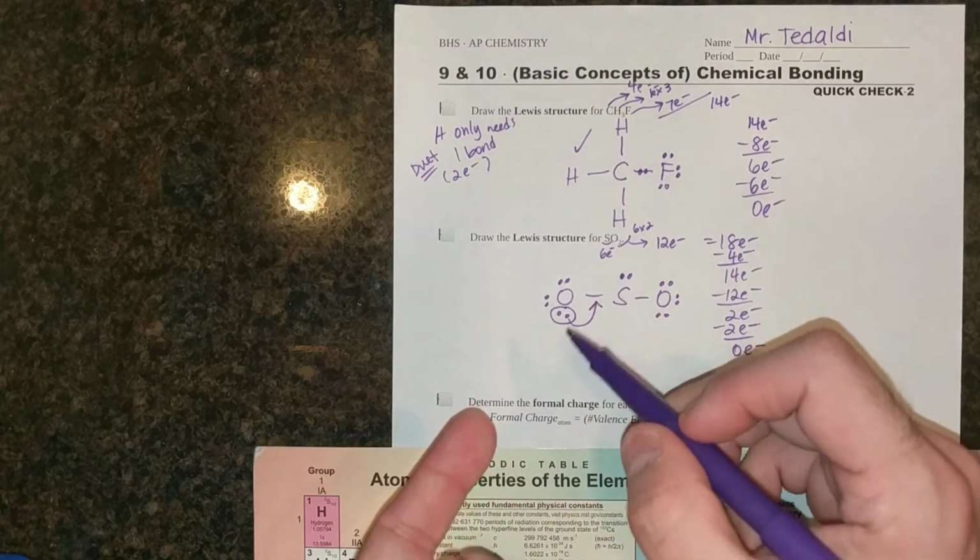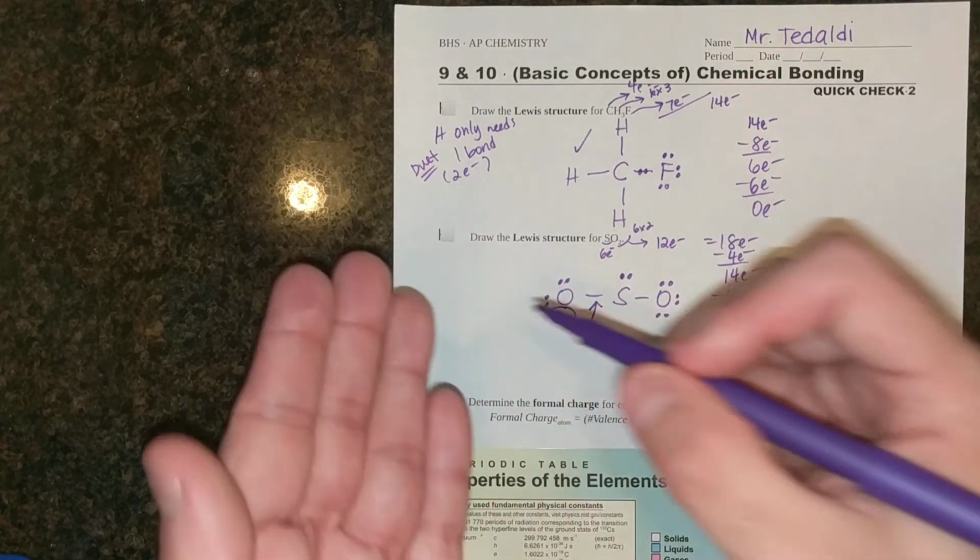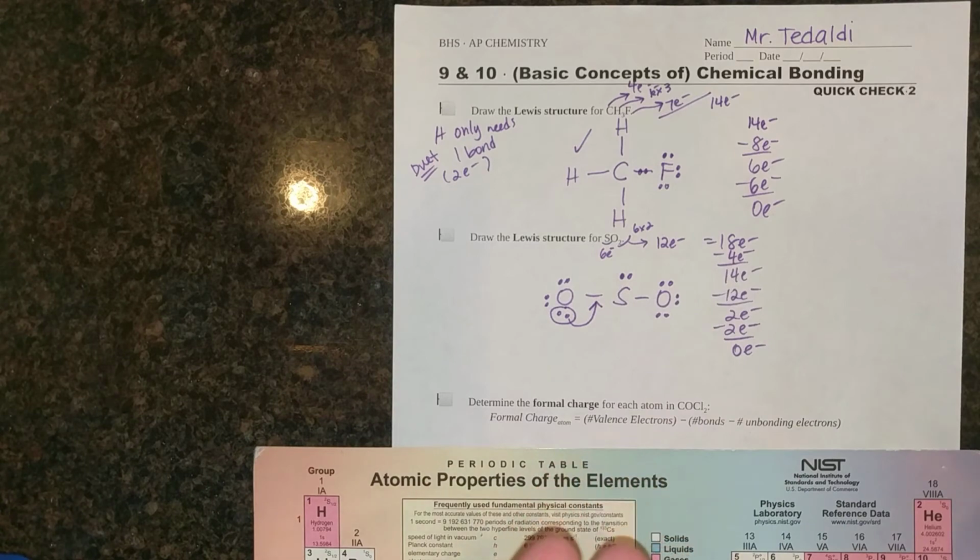Now, why did I choose the left side? That's arbitrary. You could have chosen the right side. It doesn't matter. One or the other, as long as you give that sulfur an octet.